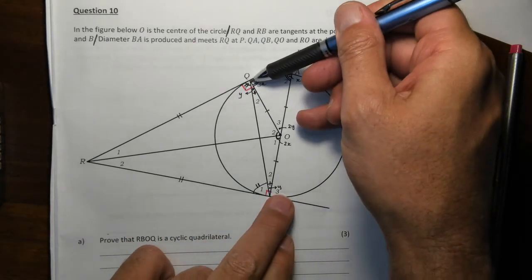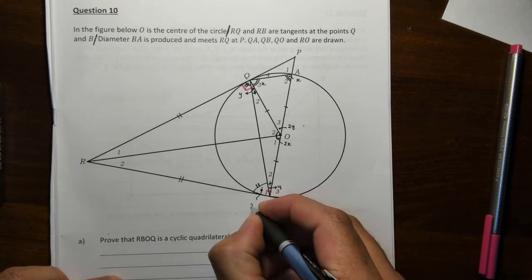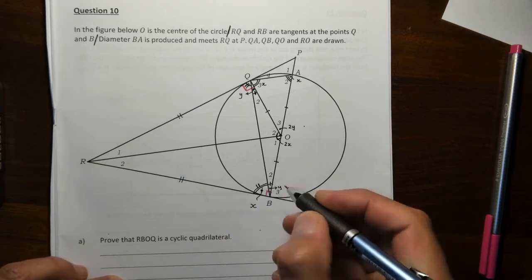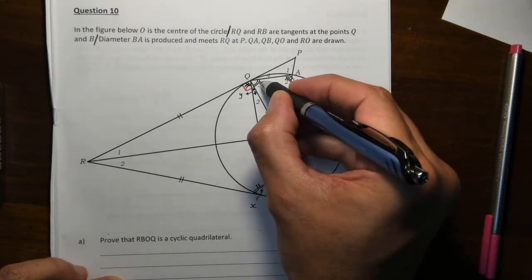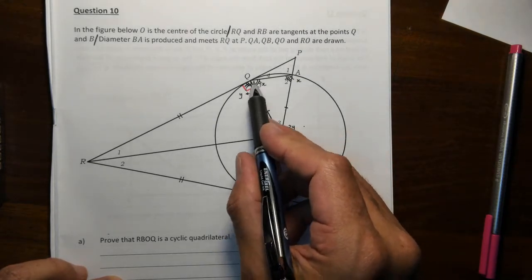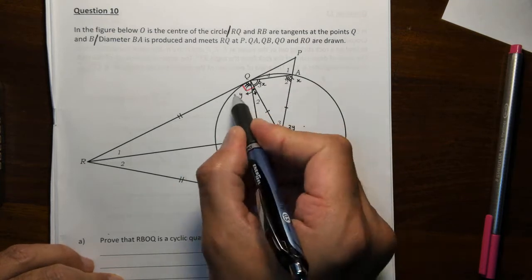There's the chord, there's the angle in the alternate segment. So this angle is also x, which makes it a two-liner. So these two are two-liners, and I'm going to do that so that I have the same symbol representing all these angles.